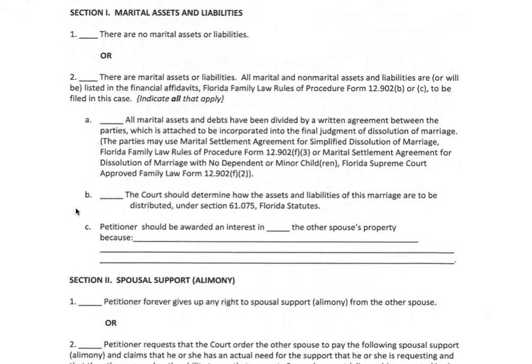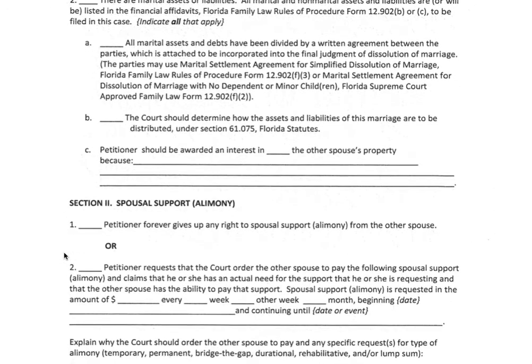So you just want to let the court know why you should be entitled to that property, the other spouse's property. So you could say it's not his property, it's marital property, so it should be divided such and such way. So this is where you would explain to the court how it should be divided. And if you reached an agreement to A, C would not apply to you. C would apply if you were seeking the court to make that determination.